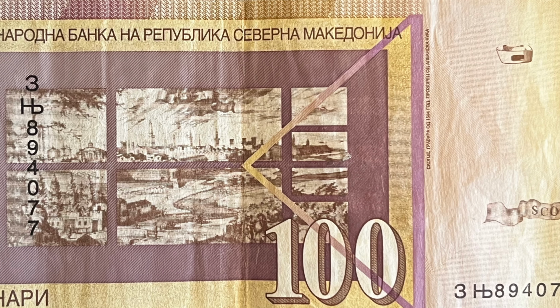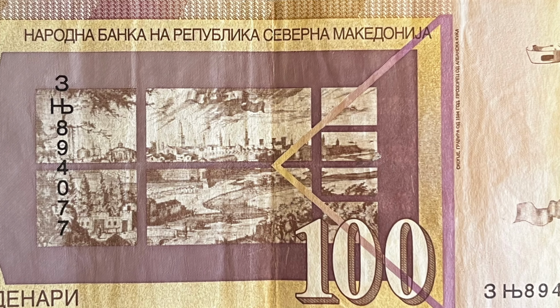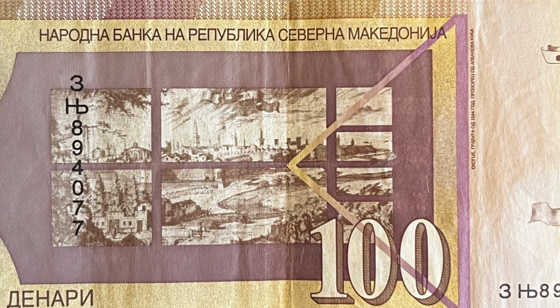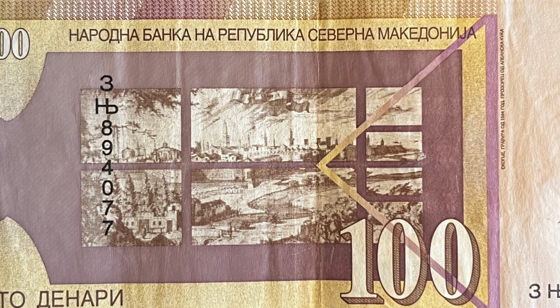If the description on the banknote is wrong, then what exactly is this image? When was it made? And where did it come from? That is exactly what we are going to explore in this video.